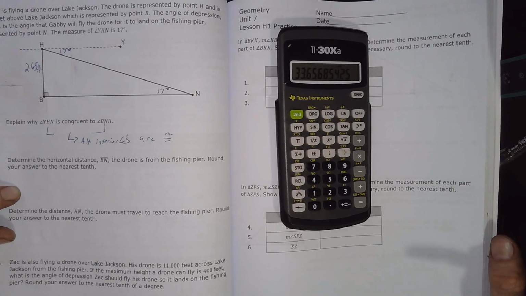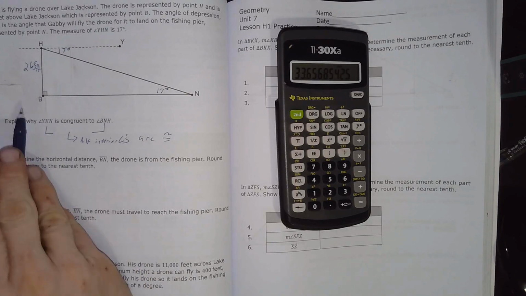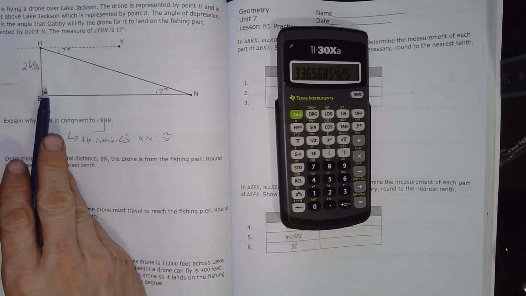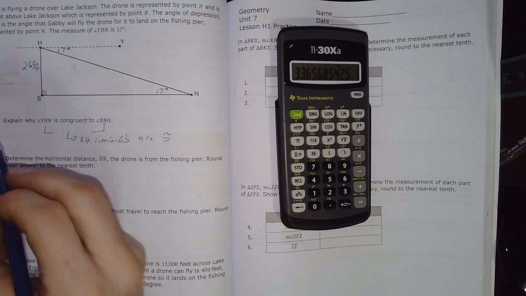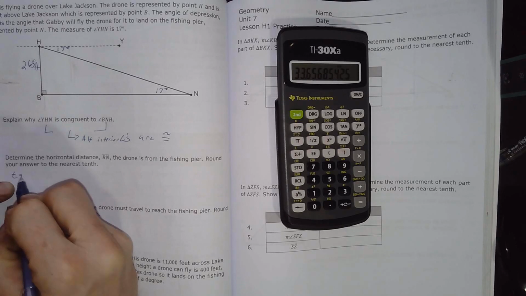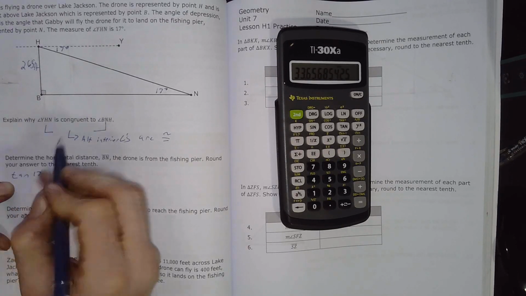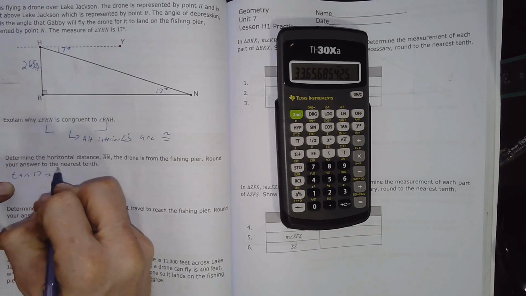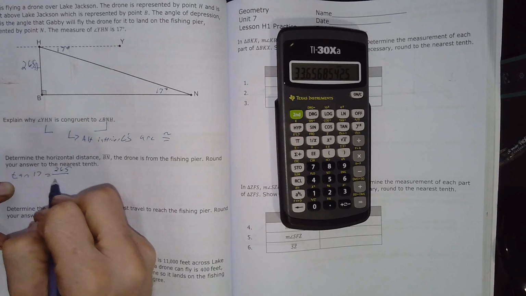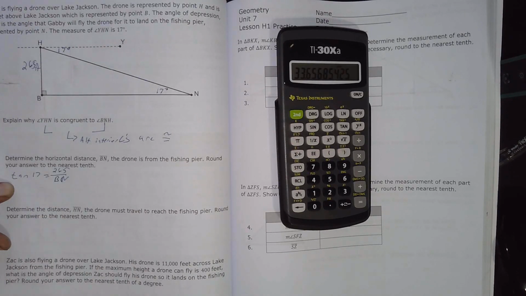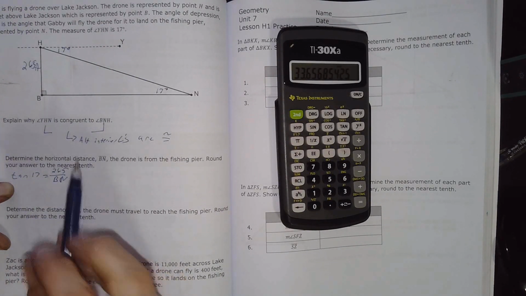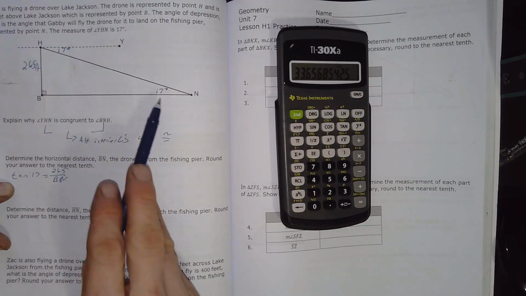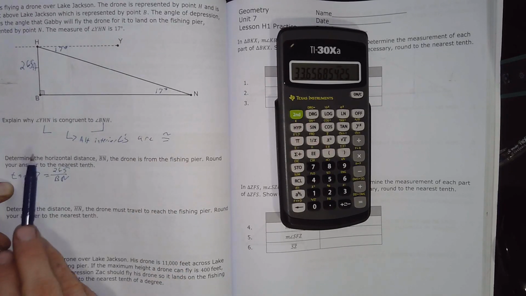So determine the horizontal distance, BN. So the horizontal distance of this. All right. So this is the opposite over adjacent. So the tangent of 17, that's the function we need because it's the opposite over adjacent, equals 265 over BN. Now you can expect it to be larger than 265 when you're done because this is a small angle, right?